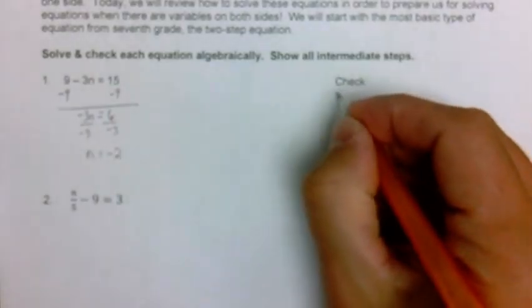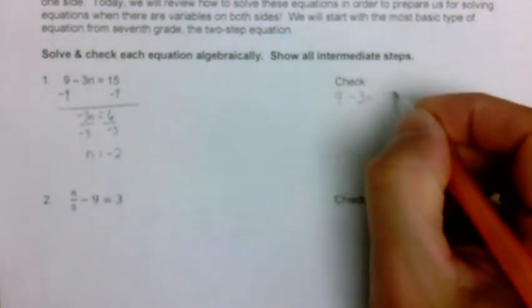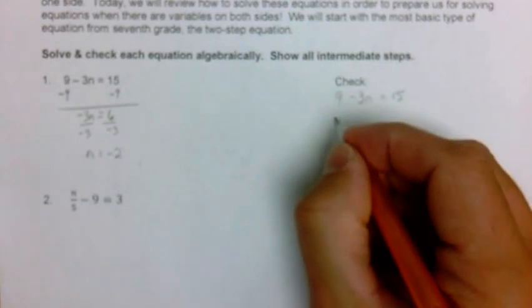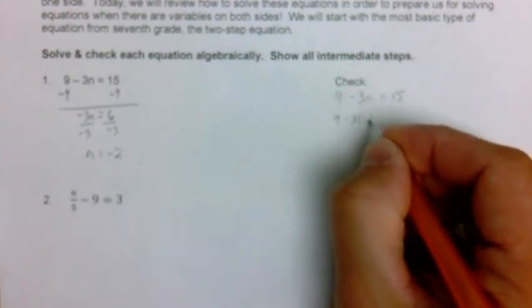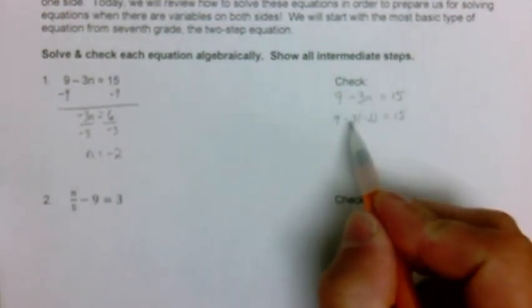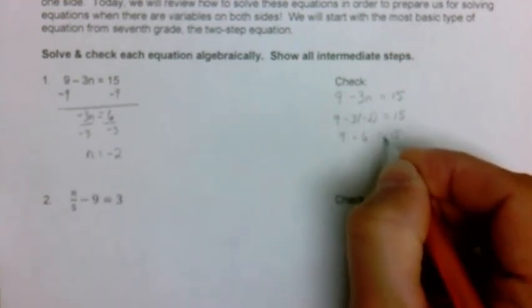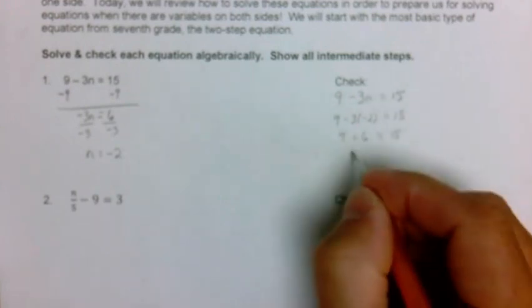To make sure, I'm going to do a check. When you do a check, the first thing you do is rewrite the original equation, which this time said 9 minus 3n is 15. Next, you replace n with your answer, which we think is negative 2. 9 minus 3 times negative 2 equals 15. And now we can do the multiplication. Negative 3 times negative 2 is positive 6, so 9 plus 6 is 15. When you add 9 and 6 here on the left, you do get 15, so the two sides of the equation are equal. So we know that n does have a value of negative 2.